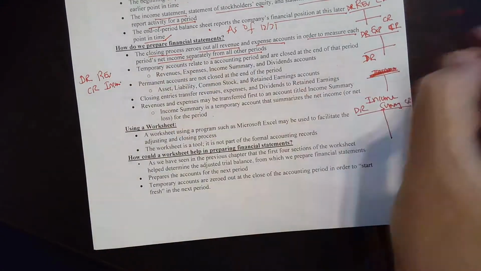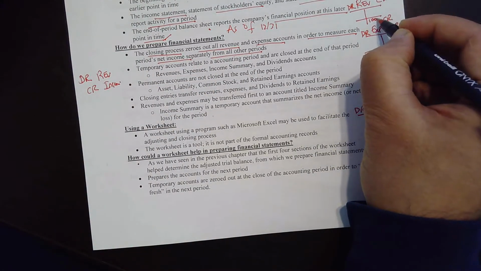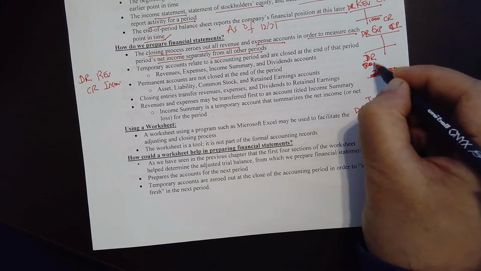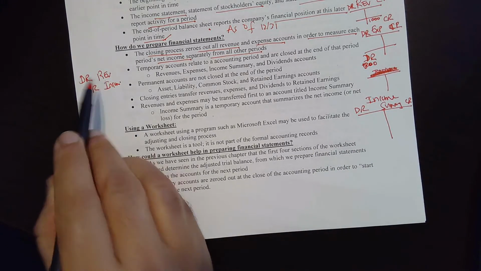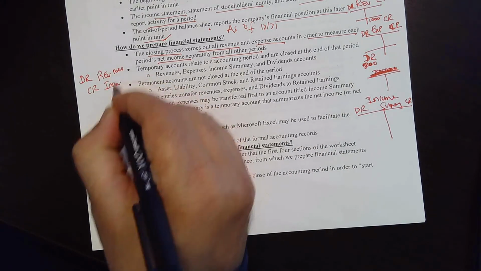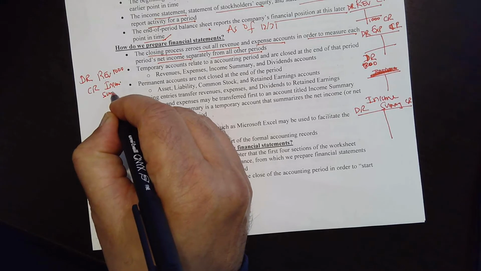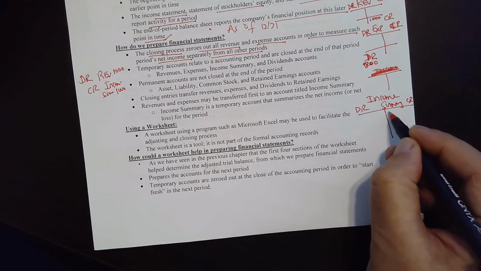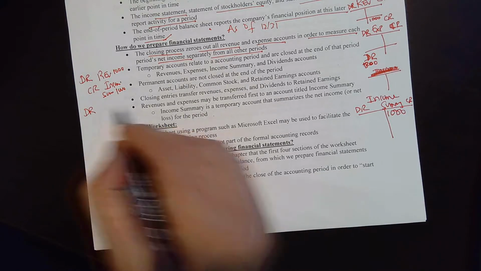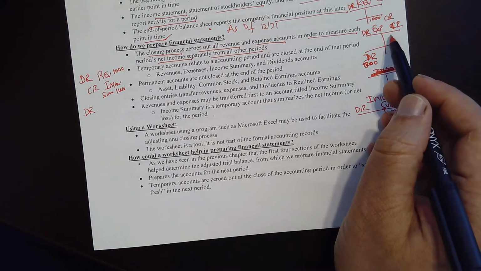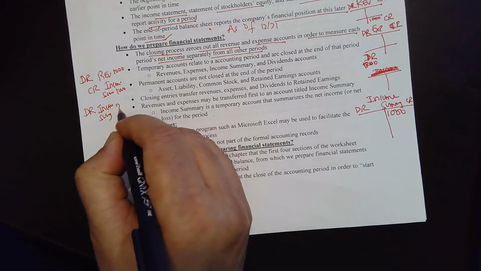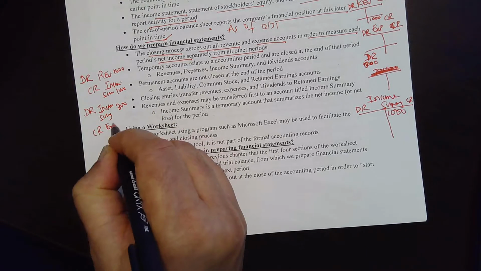So suppose your revenue was $1,000 and your expenses were $800. All right. So you're going to say debit revenue, and because you have a credit balance, you're going to debit $1,000 and you're going to credit income summary for $1,000. Then you're going to make another one. You're going to say debit income summary for $800, and you're going to credit expense for $800.